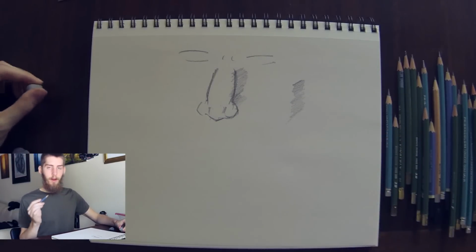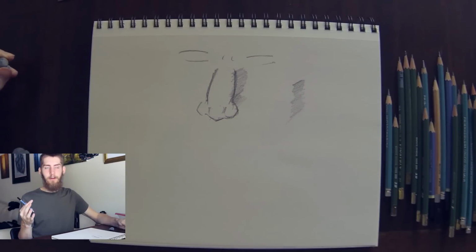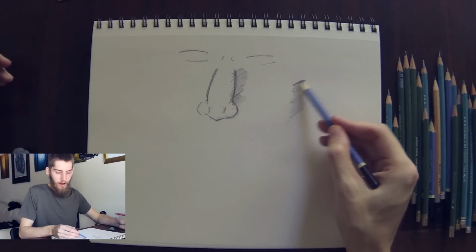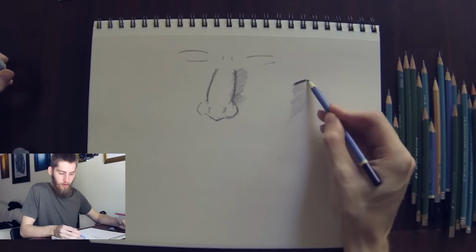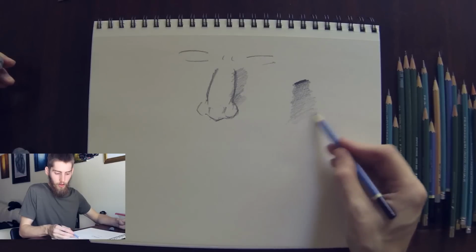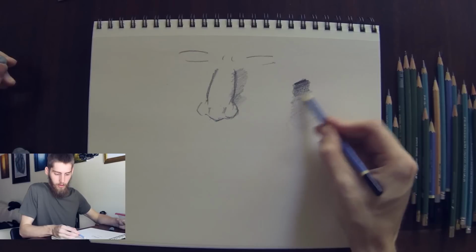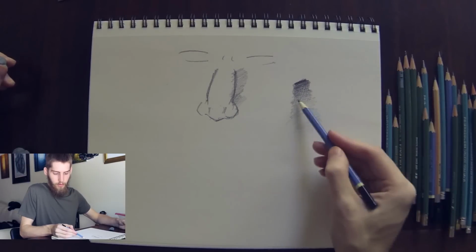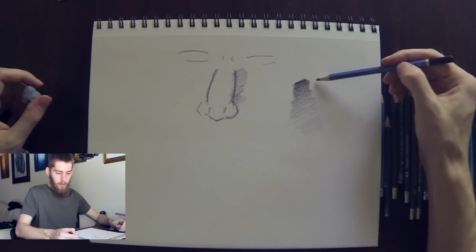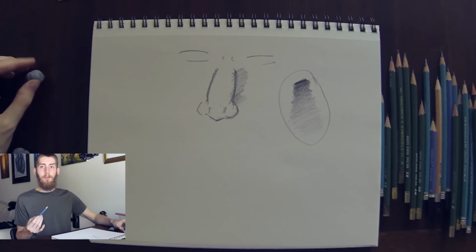And this is where a good exercise comes in, which I have in a later video: creating a gradient scale from 1 to 10, basically, or 1 to 9, going from darkest all the way to light. Being able to control that pressure and create these different transitions without them coming across very streaky. That's just another little tidbit, but this is going to help you create softer areas where they need to be soft.